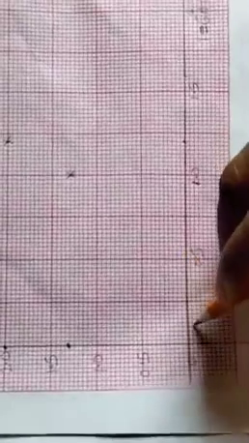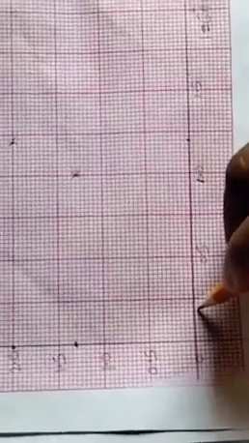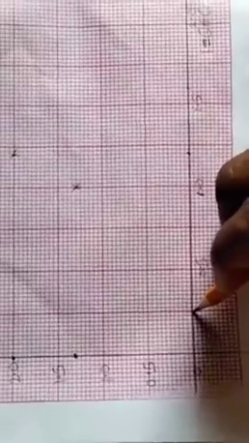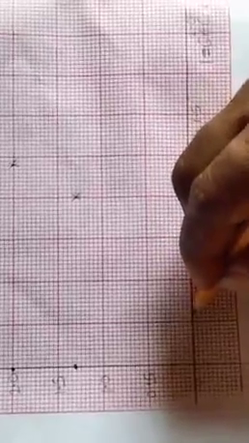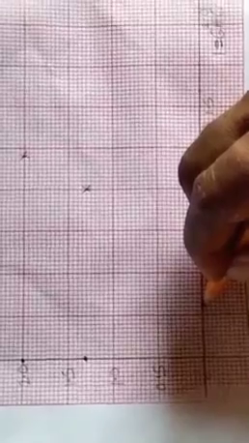So we count it. Here is 1, 2, 3, 4, 5, 6, 7, 8. That is this 9, 10. This is 10 lines, then 11, 12 lines. Since one line is 0.025, so 12 lines will give us 0.3. So we take it up, and then we have it here, 0.312.